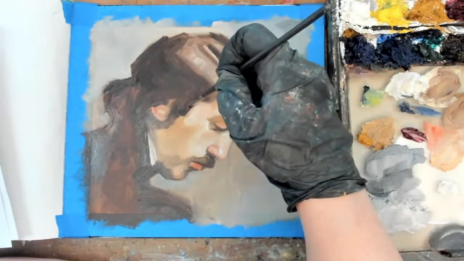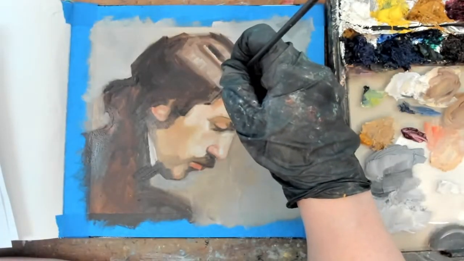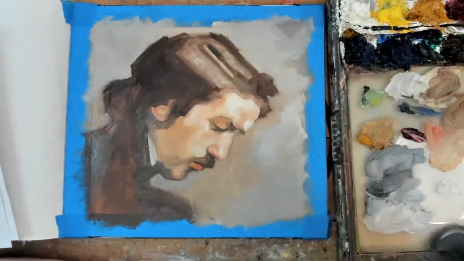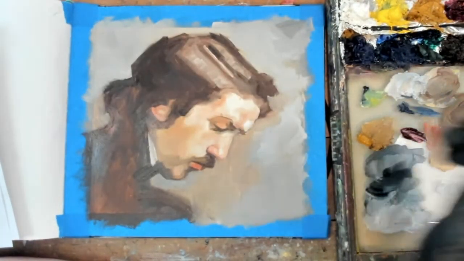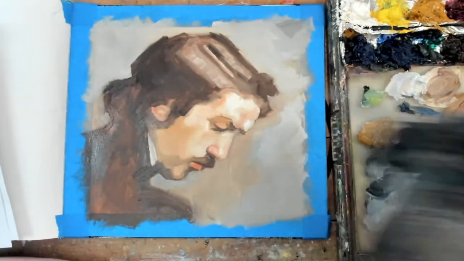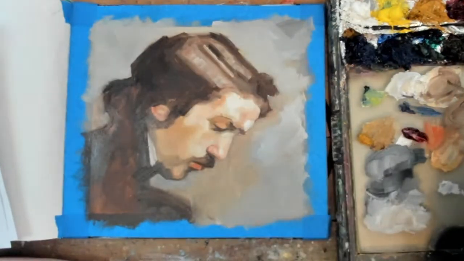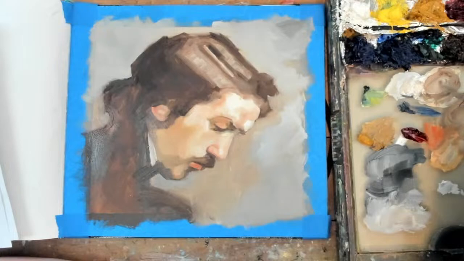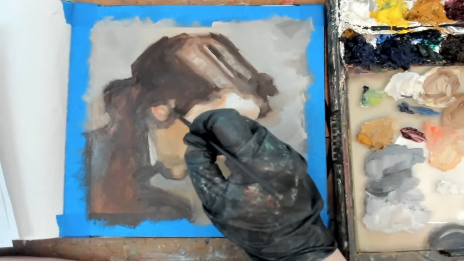It would be more like my 1/2 inch. Come on, get some white on there. And lighten that up a little.